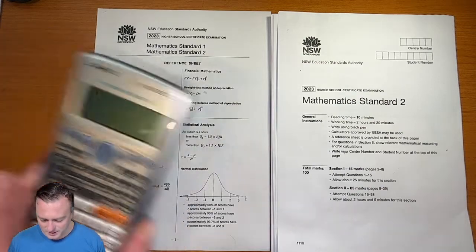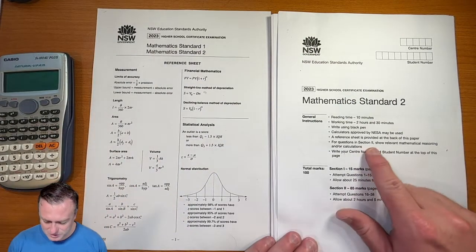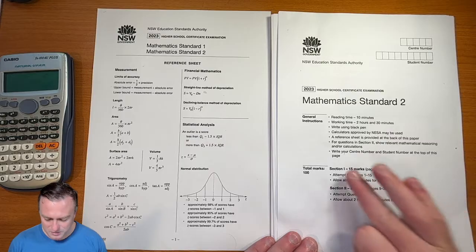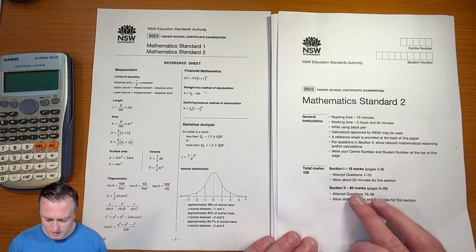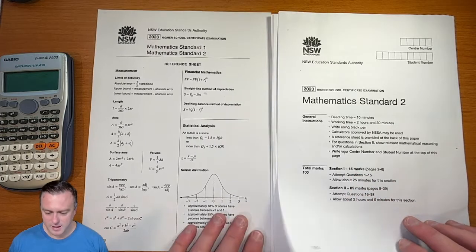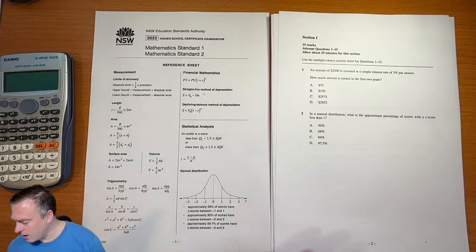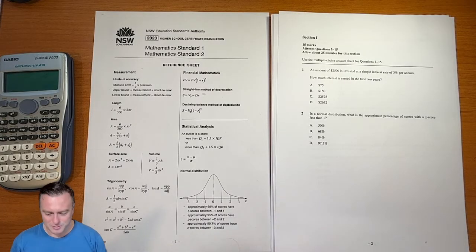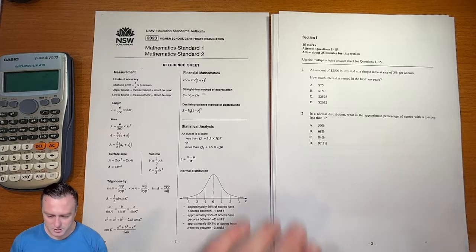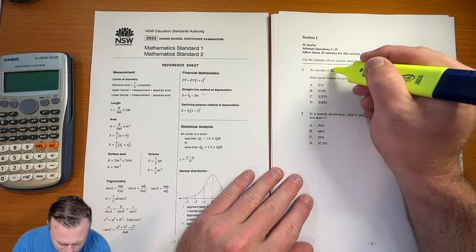You're allowed to use a calculator. And then for questions 2 onwards, show relevant mathematical reasoning or calculations. Write your centre number and student number at the top. And then here we go. So we've got 15 questions for multiple choice, and then 85 marks at the back. Now what I usually do at the start, I will always use a highlighter and I will go through and highlight the questions, trying to find important information.